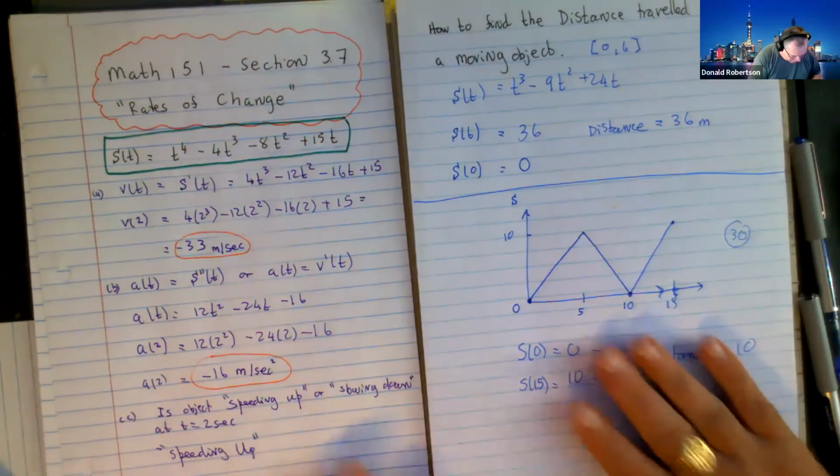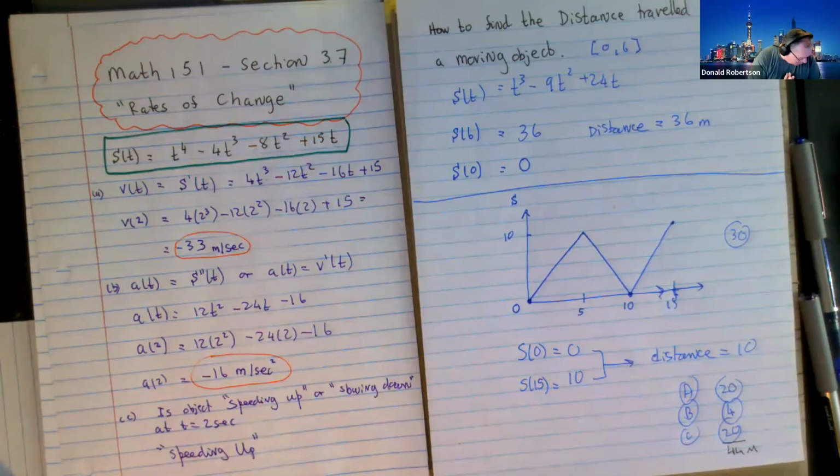And that's pretty much everything that we want to know about a moving object right now. We've got the whole start to finish. You can tell anything, within reason, about what an object is doing.